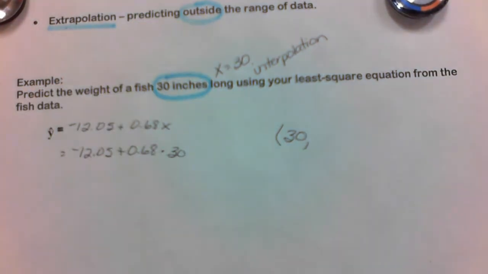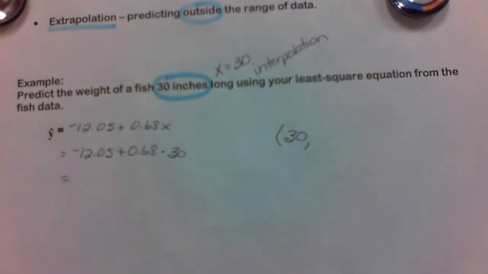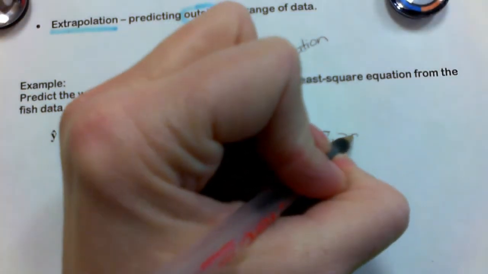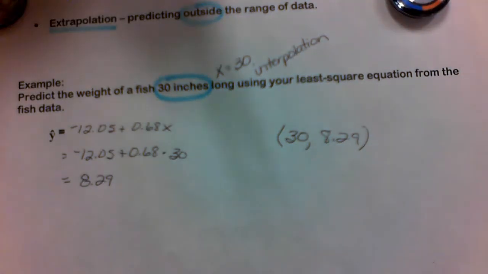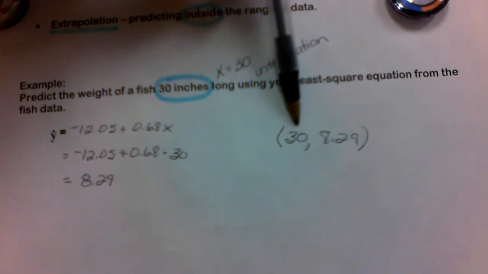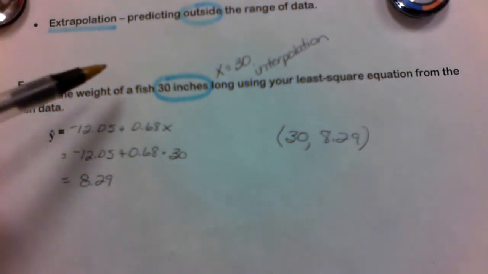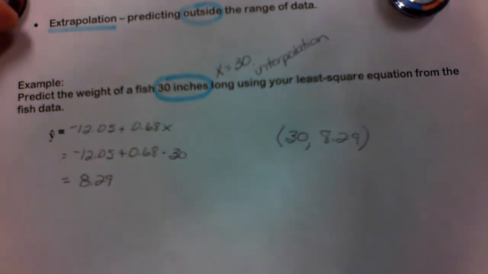Our x value is 30, and we would do this calculation to find our y value, which would be 8.29. So we have made the prediction that if I were to catch a fish that is 30 inches in length, I predict it will weigh 8.29 pounds. Now, this prediction is interpolation because 30 is between 20 and 46.